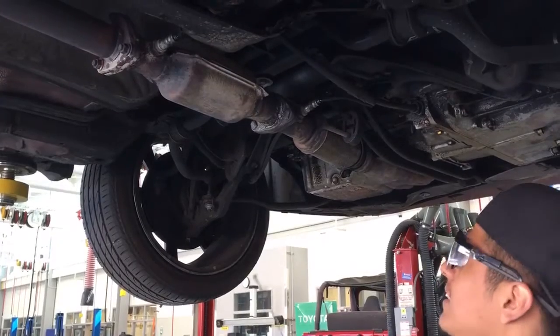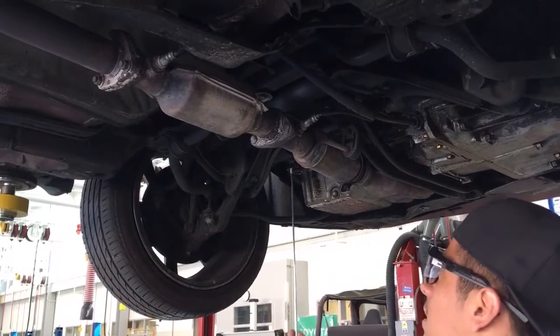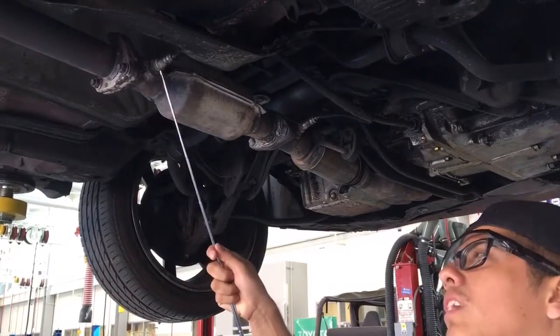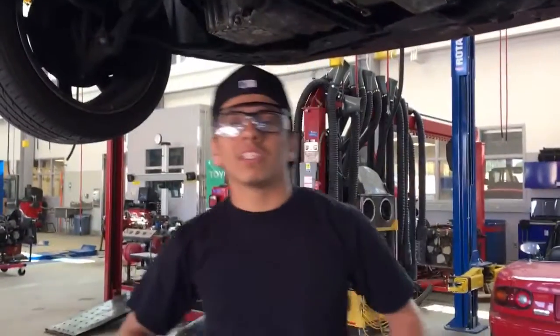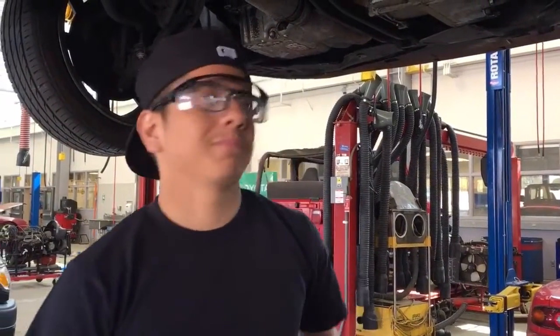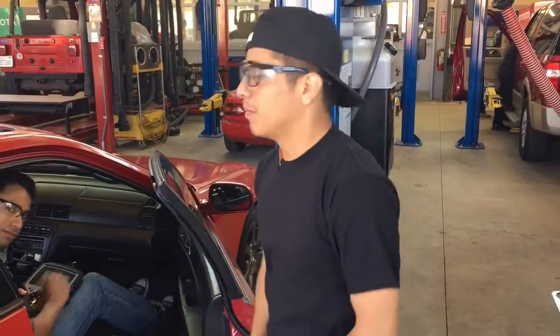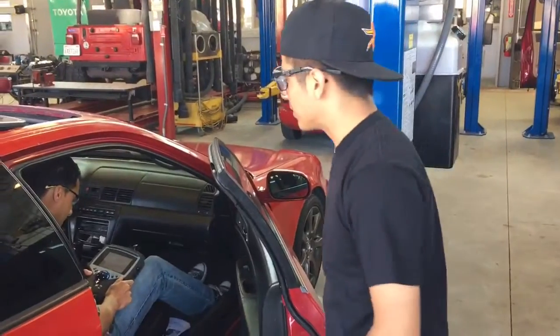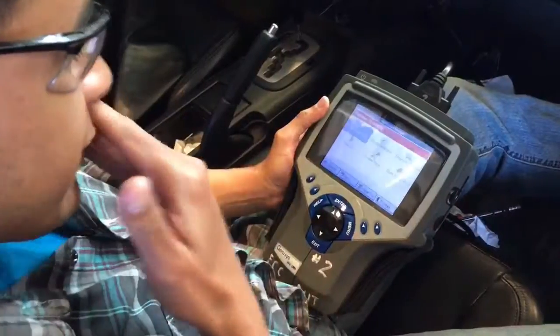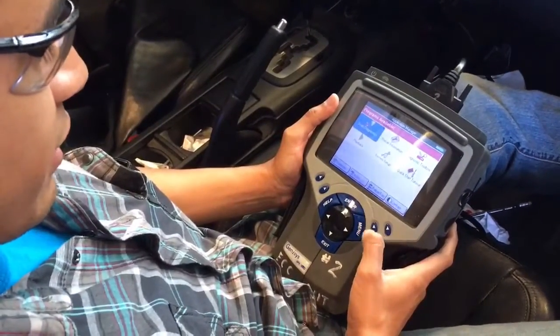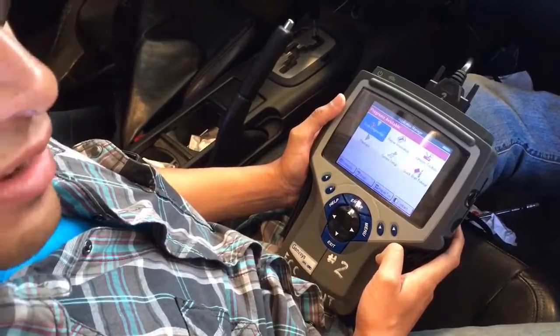Above me is this 1998 Honda Prelude. Here we have our pre and our post O2 sensor. Today we will be diagnosing these O2 sensors and see what kind of readings we get. Let's do this. With me is my friend and classmate Edgar. He will be teaching us how to diagnose an O2 sensor. Edgar? This is the process of getting to the information on how to read an oxygen sensor.